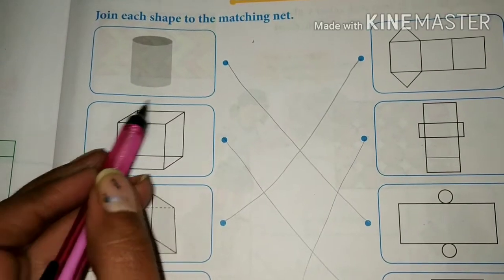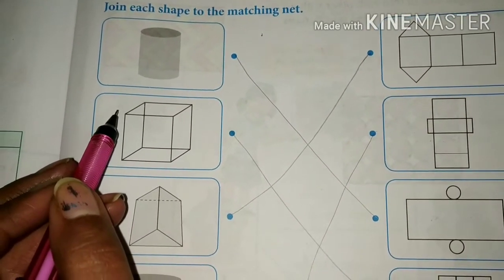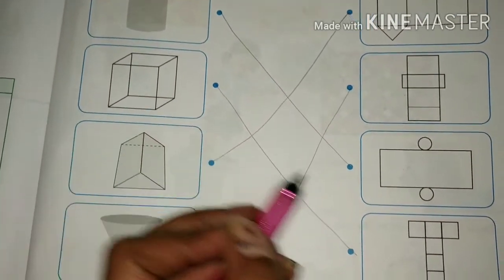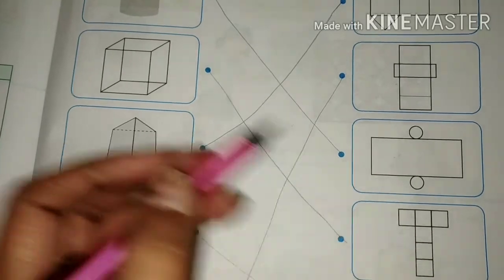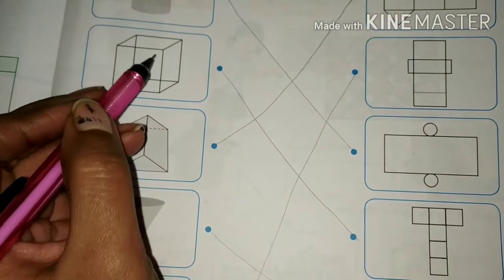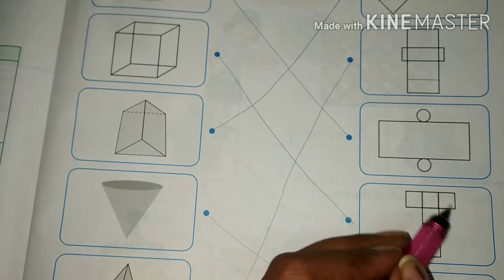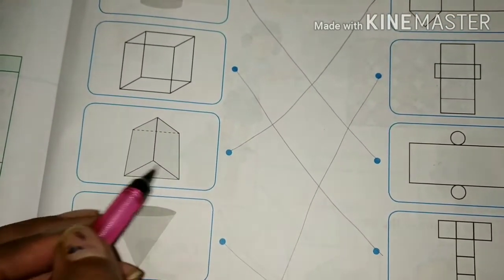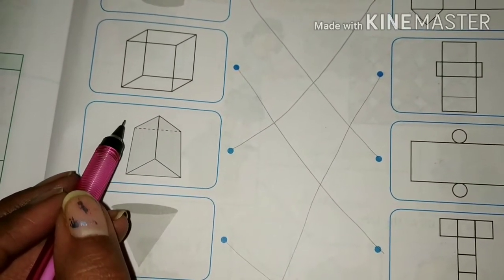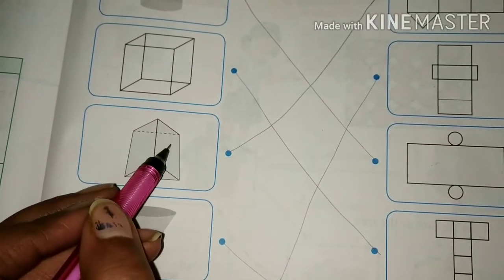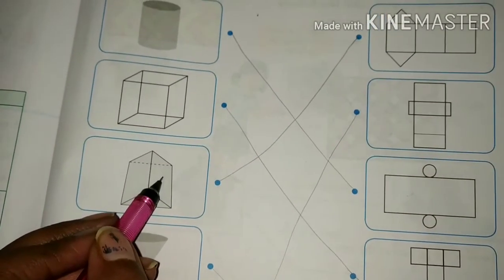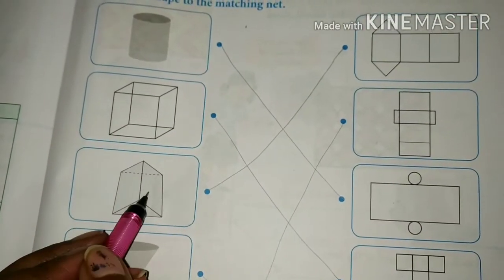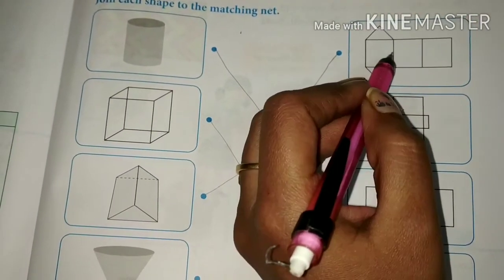Now students, look at this. This is a shape of cube and the net of a cube is this. So students, we will match cube with this net of a cube. Students, look at this shape. This is a shape of prism and the net of a prism is this. So we will match prism with the net of a prism, this one.